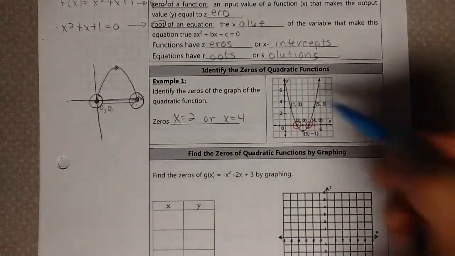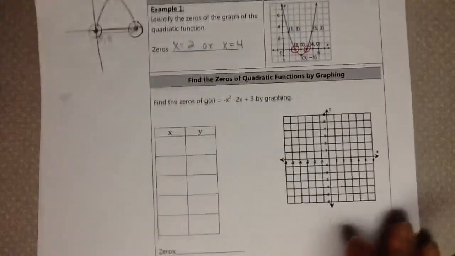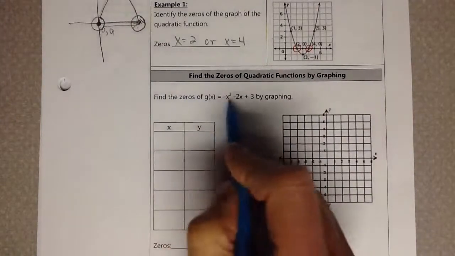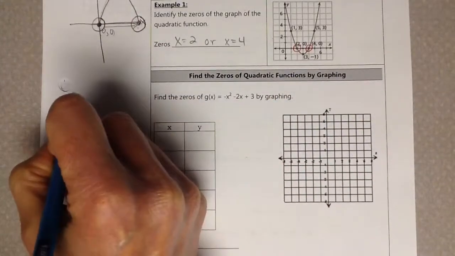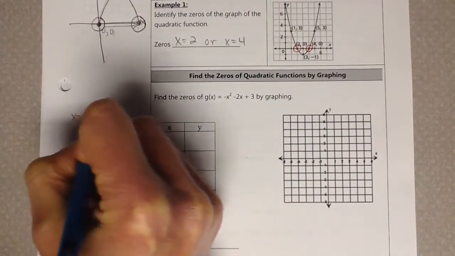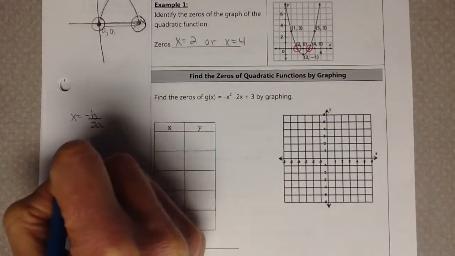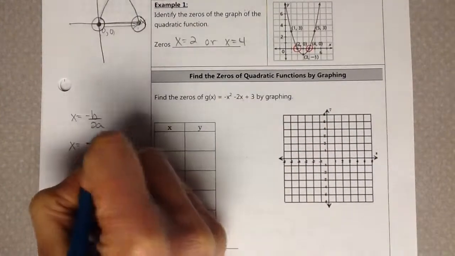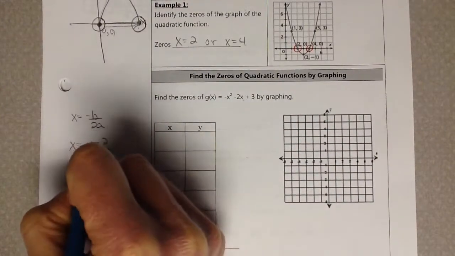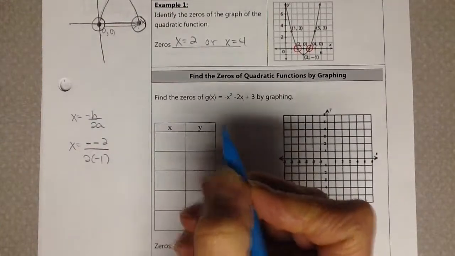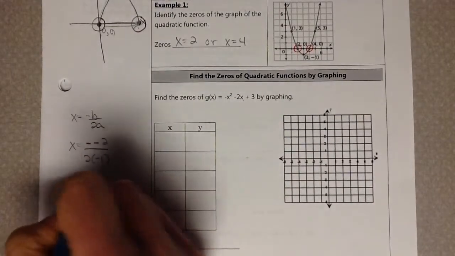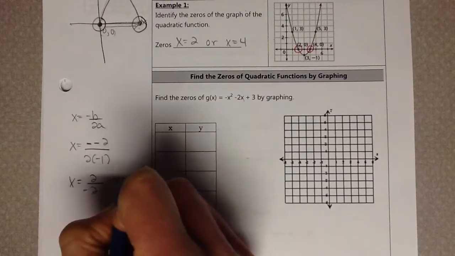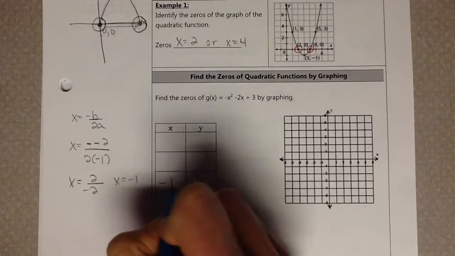All right, now you were given the graph in this problem. Now we're going to make the graph up and then find the zeros. This is in standard form, so we need to do x equals negative b over 2a. So x equals, we always write the negative down, and then write the number: negative 2 over 2 times a, which is negative 1. So that's x equals 2 over negative 2, so x equals negative 1. We're going to put that in the middle.